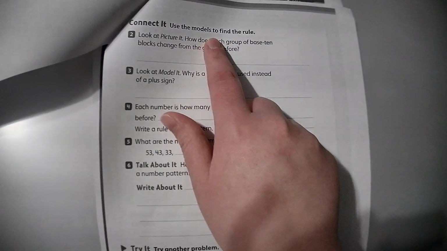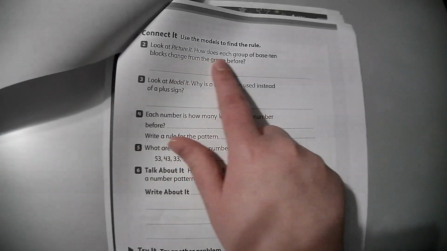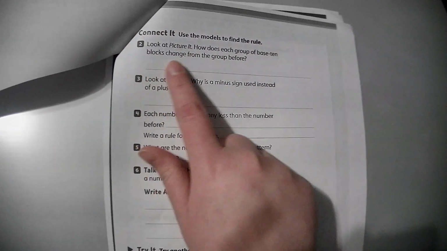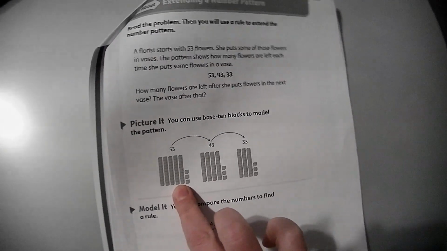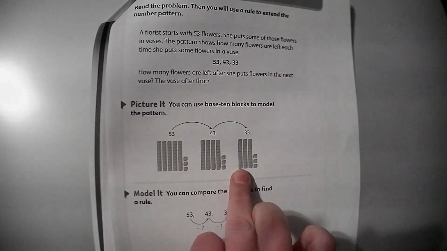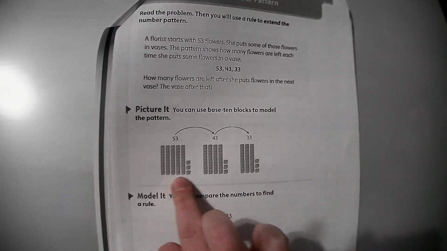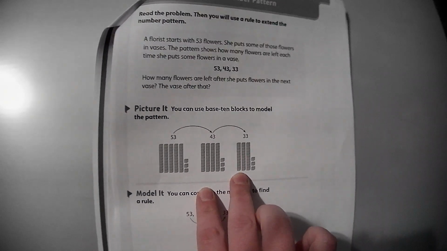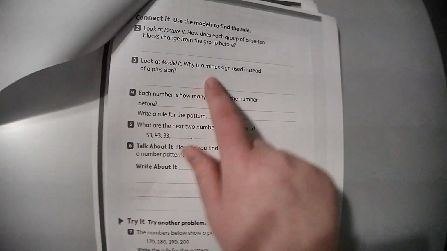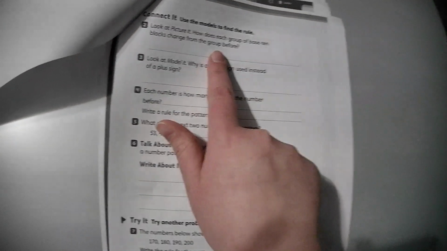Use the models to find the rule. So we're going to look back at the picture. How does each group of base 10 blocks change from the group before? Well, we talked about that. So if we look back at the picture, how does this one look different? Well, look, you have how many 10 sticks? How many 10s? 5. How many 10s? You have 4. How many 10s? You have 3. So how does the base 10 blocks change from the ones before?